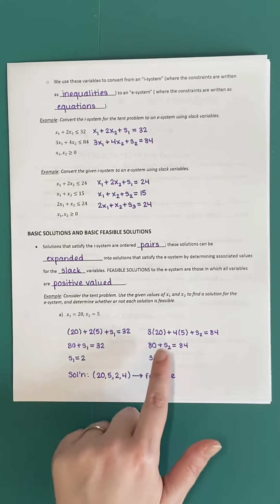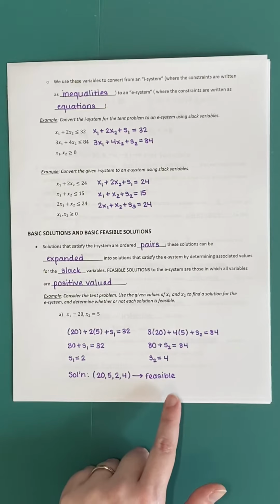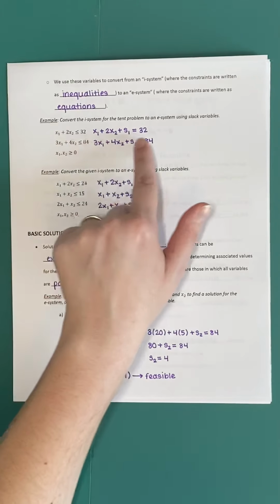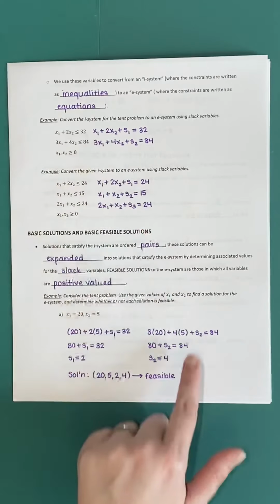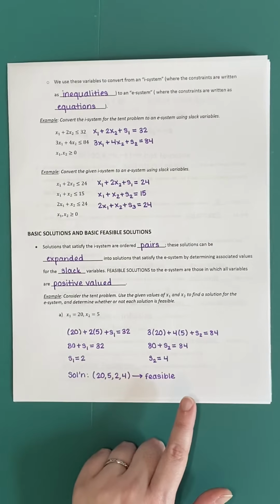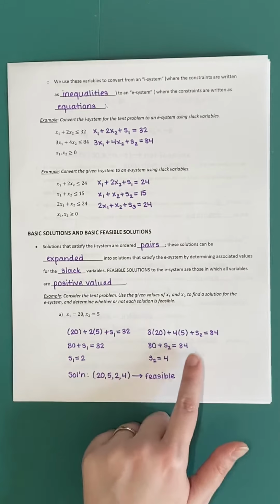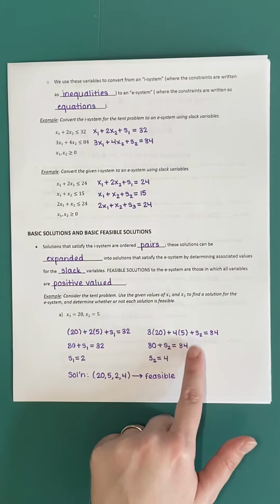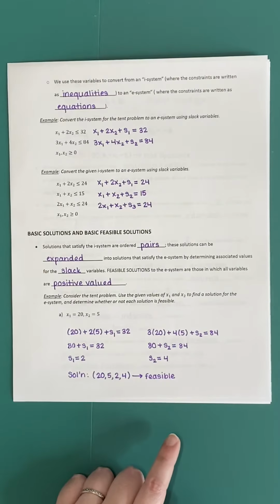So 80 plus slack variable 2, the amount left over in the assembly department for the assembly related constraint, has to be exactly equal to 84. So if that's the case, then slack variable 2 is going to be 4. I subtract 80, move it over, slack variable 2 is going to be 4.